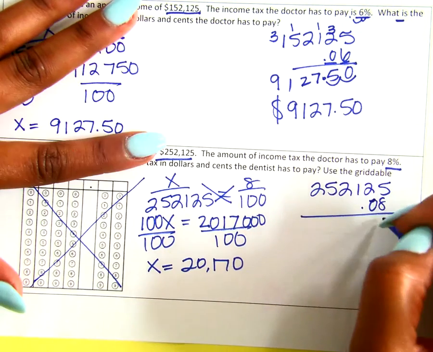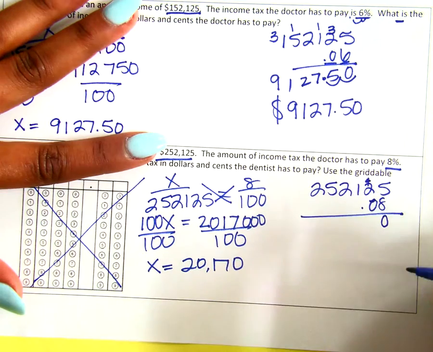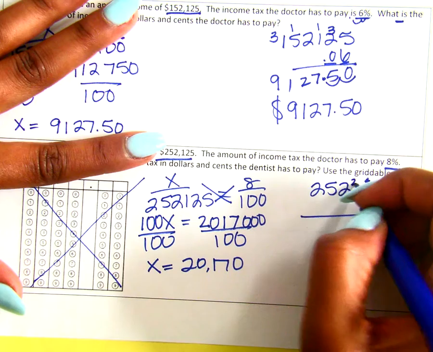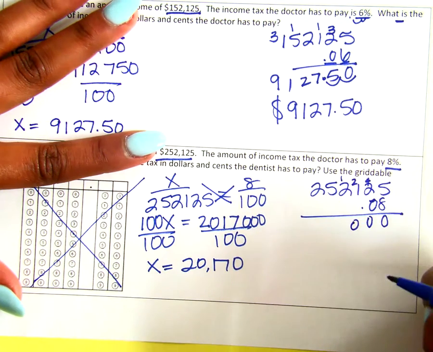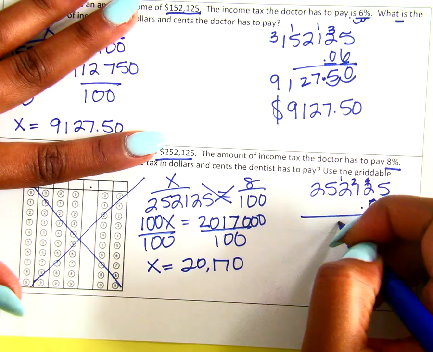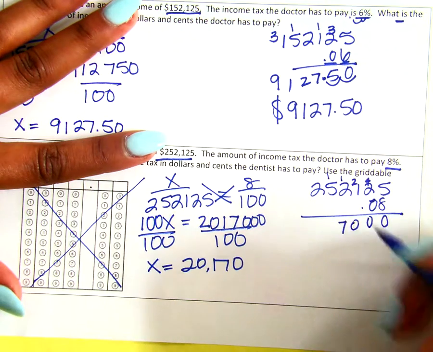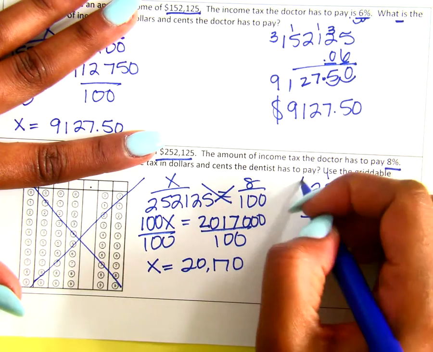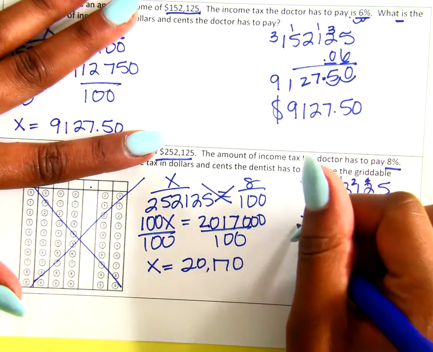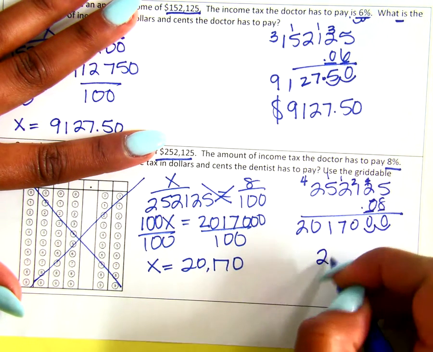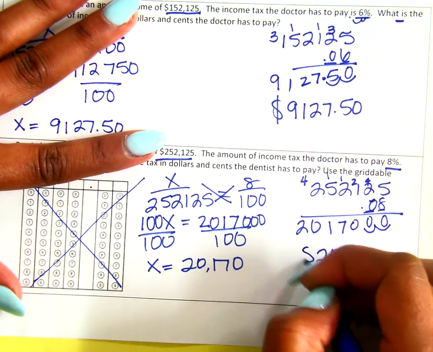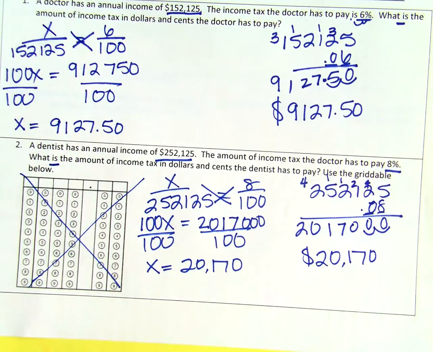8 times 5 is 40. 8 times 2 is 16 plus 4 is 20. 8 times 1 is 8 plus 2 is 10. 8 times 2 is 16 plus 1 is 17. 8 times 5 is 40 plus 1 is 41. And 8 times 2 is 16 plus 4 is 20. 2 numbers by my decimal. And we got the same answer, $20,170 in income tax.